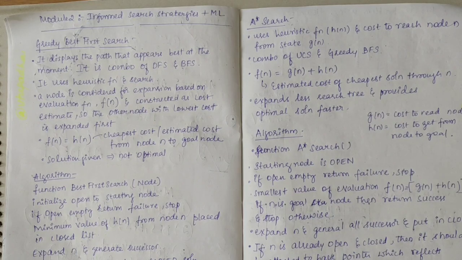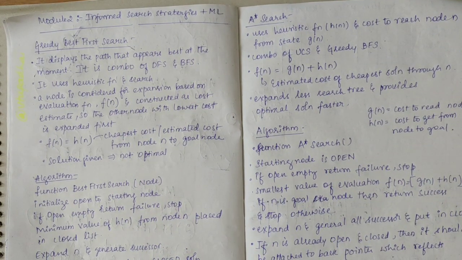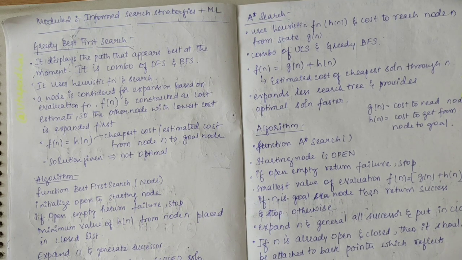In this video, we'll be discussing the important topics of the AIML subject's second module, that is informed search strategies and ML introduction. If you have not watched my previous video, I have explained all the important topics module wise. As an extension to that, I'll be discussing the answers to the important topics here.